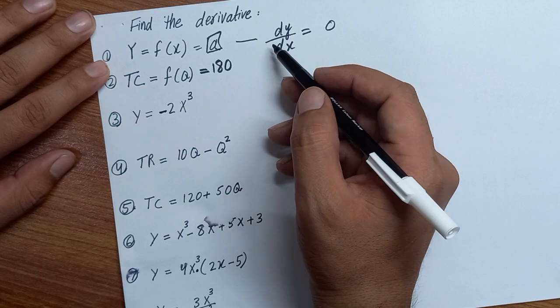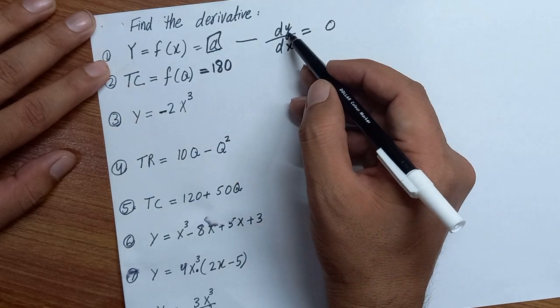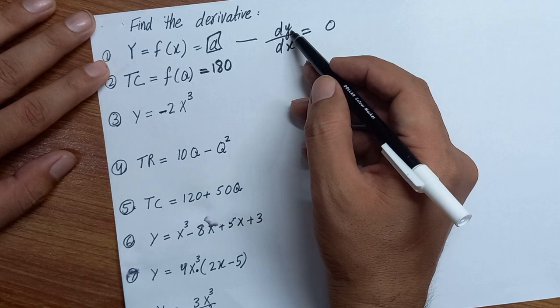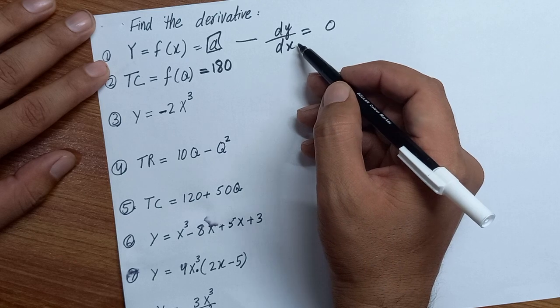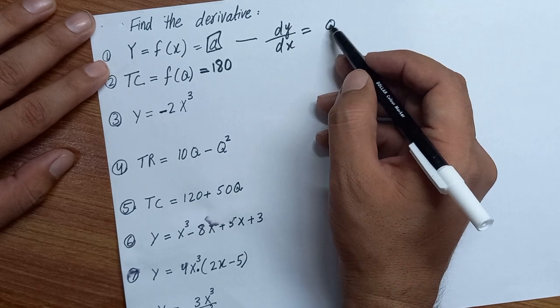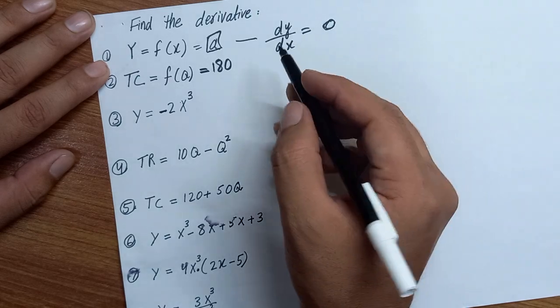Whenever we take the derivative of this value, dy, meaning the derivative of y, or the change in y divided by the change in x. The value is constant, which means the constant does not change. In a constant there is no change, there is zero change.